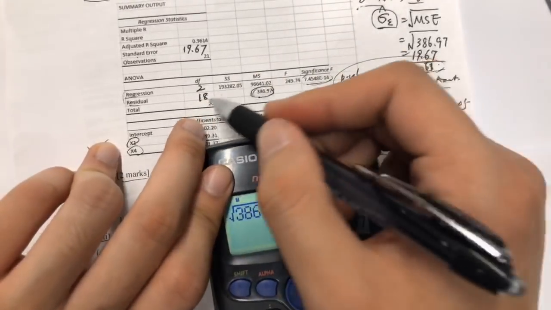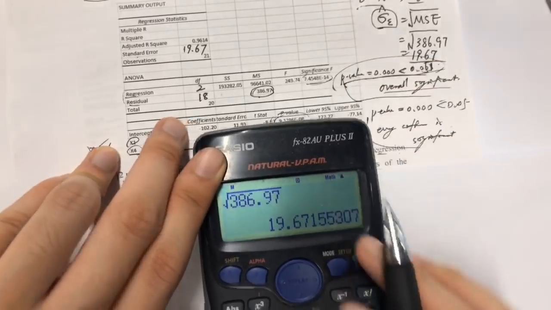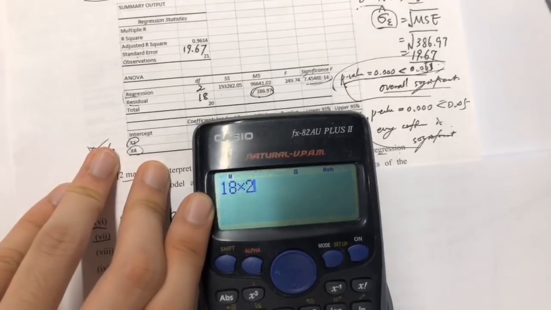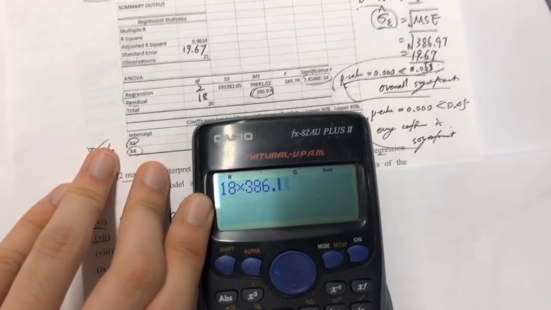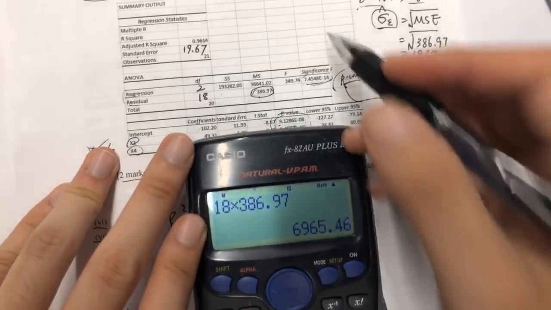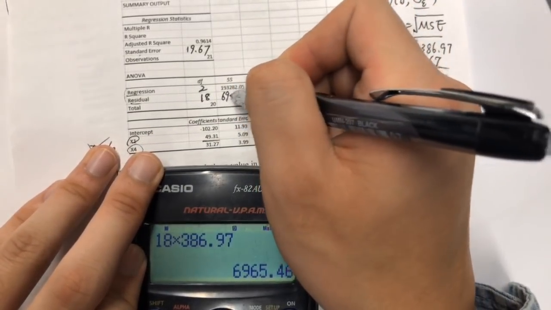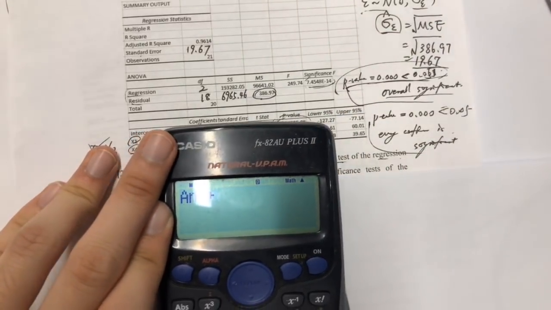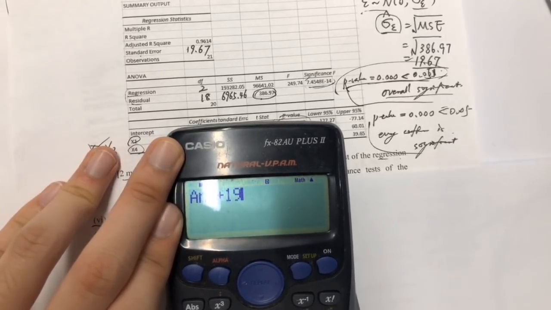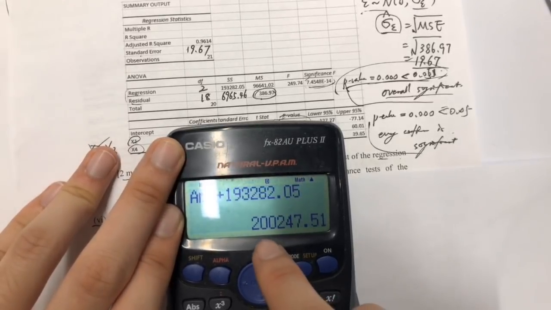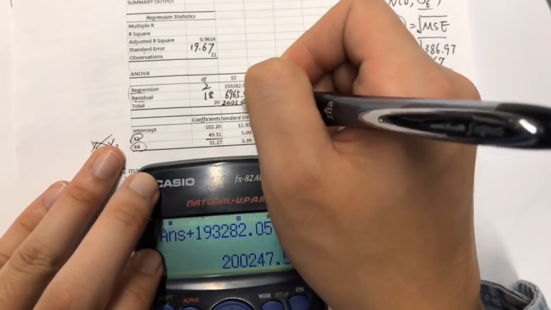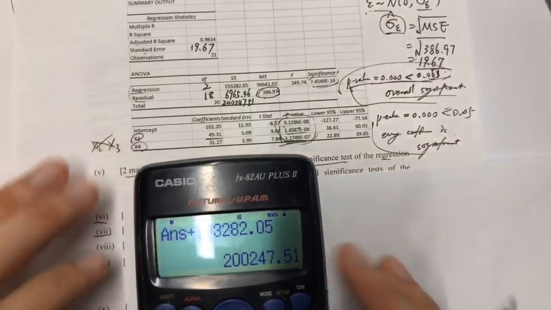Okay. So we got mean square, or MSE, we got the degrees of freedom, so we can definitely get SSE by multiplying 18 by 386.97, right? So we use 18 times 386.97, and it's 6965.46, and we add it up with 193,282.05, we get SST, which is 200,247.51. Okay, this is SST.